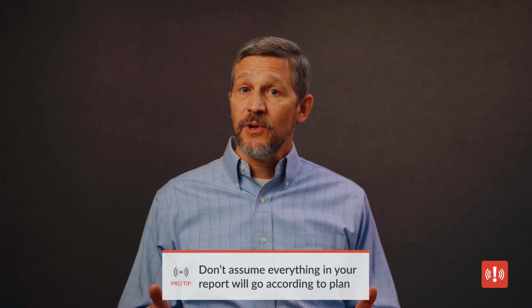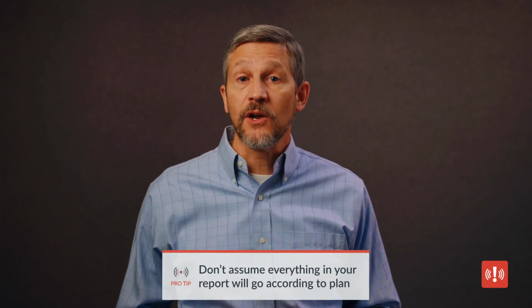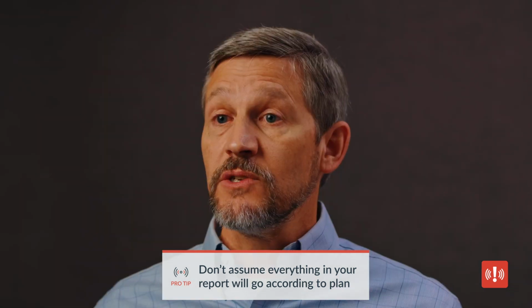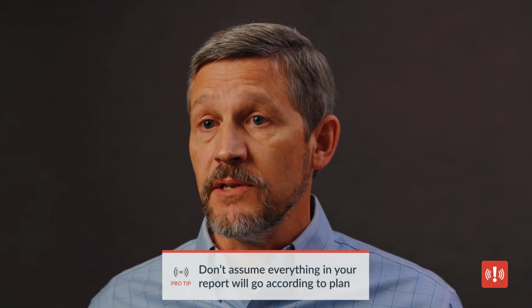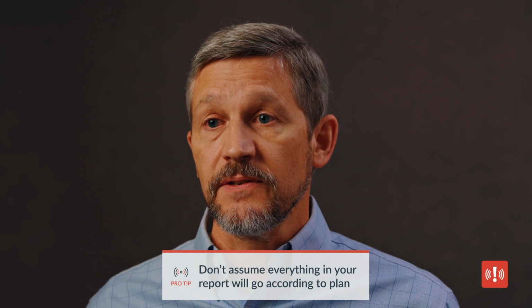And here's one last tip. Don't assume everything in your report will be done according to plan. Be sure to track changes and check in frequently with the responsible parties to ensure you're making progress.